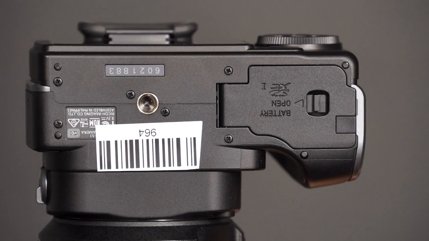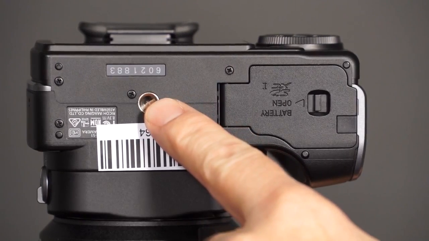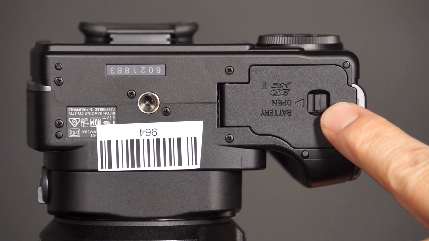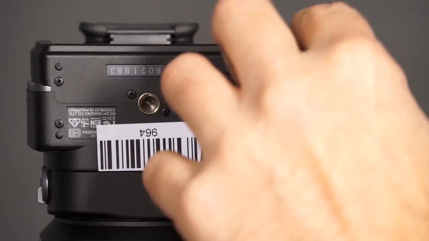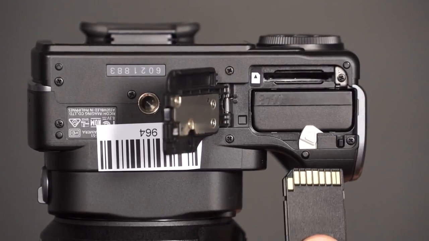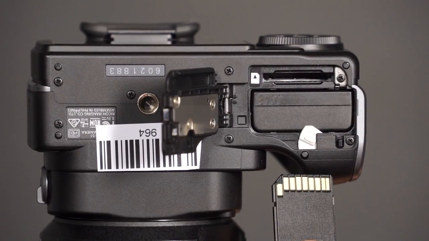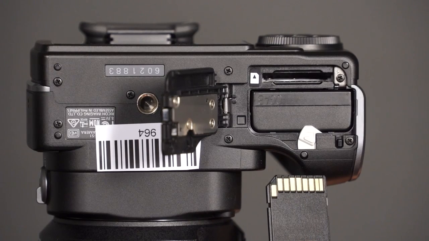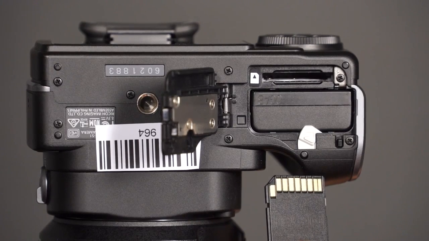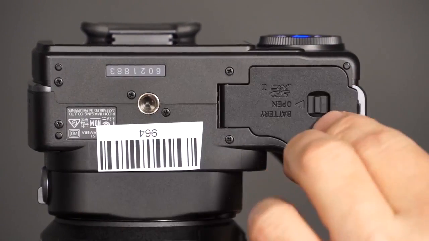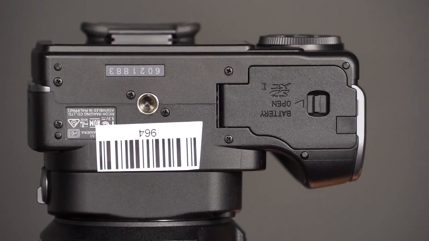Now let's take a look at the bottom of the camera. This is the camera's tripod socket. Here you'll find the battery and memory card slot cover. Your KS1 can accept SD, SDHC, and SDXC memory cards. When you're inserting a memory card, you'll want to make sure that the manufacturer's logo is facing the back of the camera. Simply insert the card until it clicks into place and close the card slot cover.